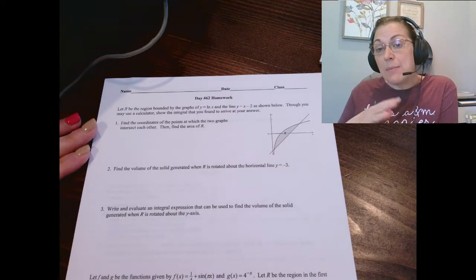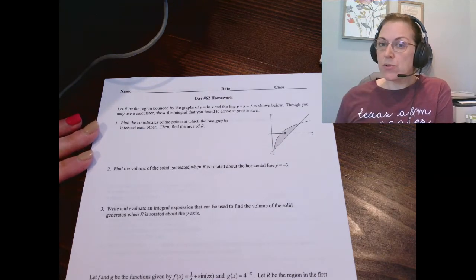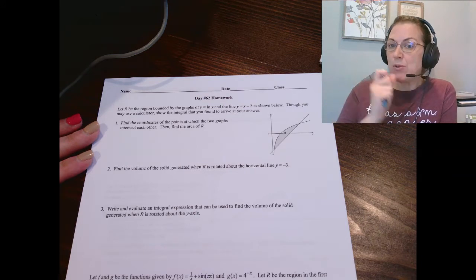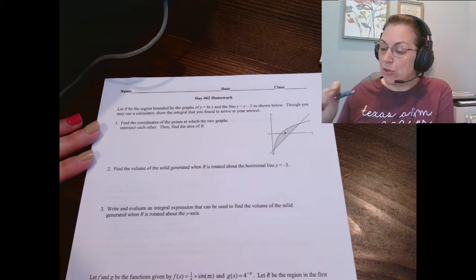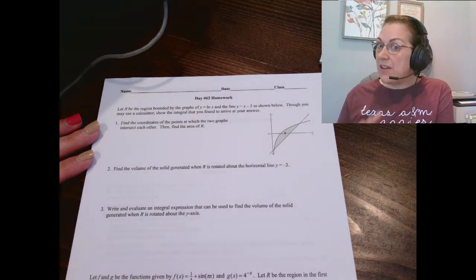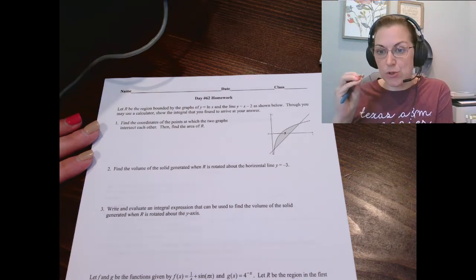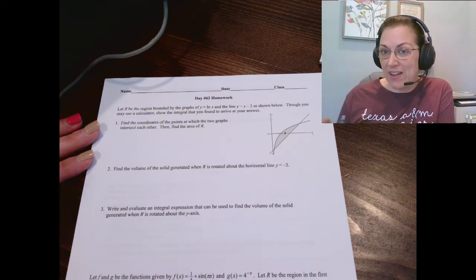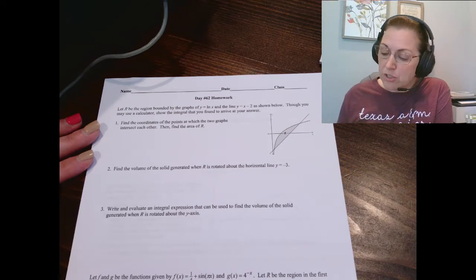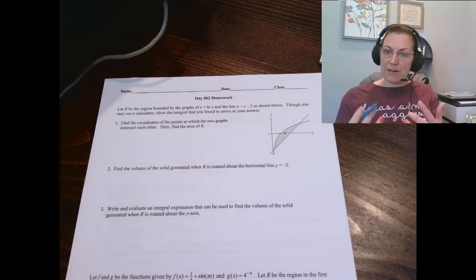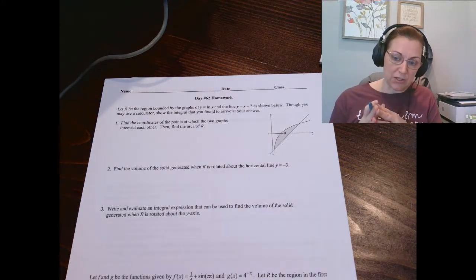Now, I am going to focus on setting up the integrals for these problems, and I will use a graphing calculator to be able to get the answer. If you want to work through the actual antiderivatives, that is totally fine. That's just not the purpose of this video. So just know that that's how I'm going to focus on setting up the integrals.